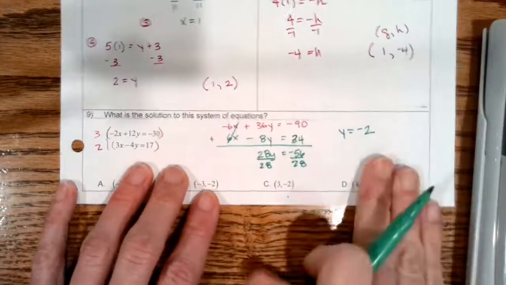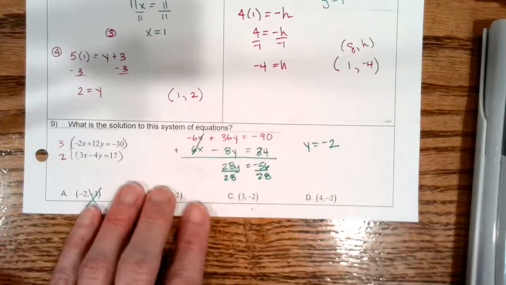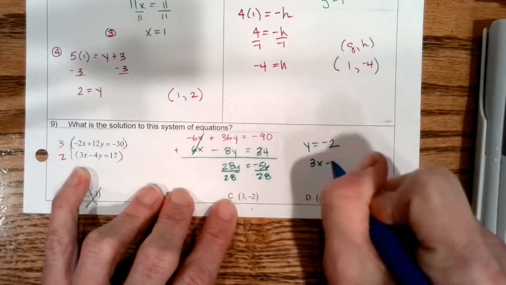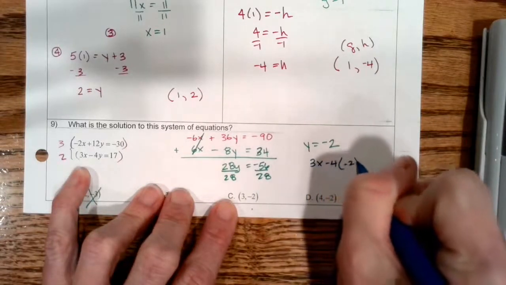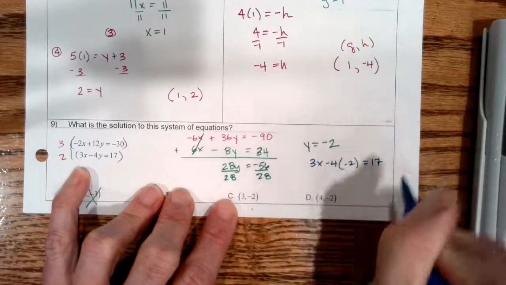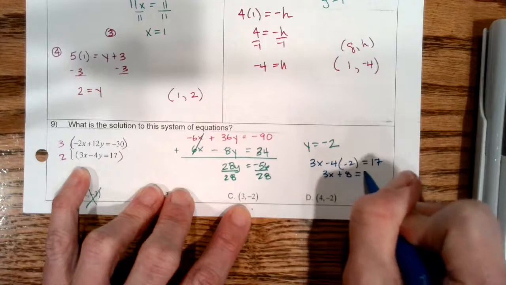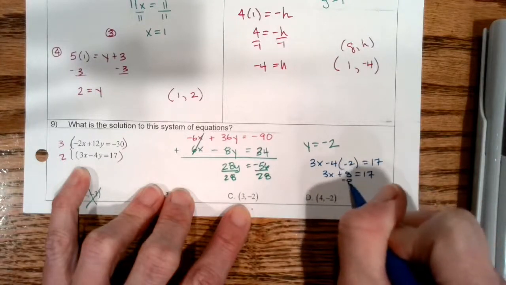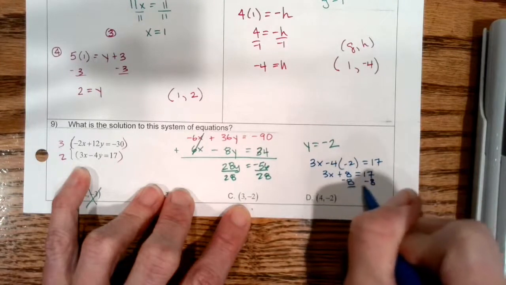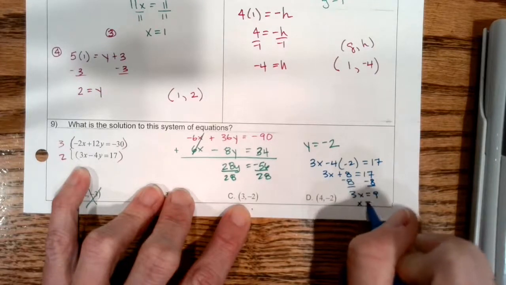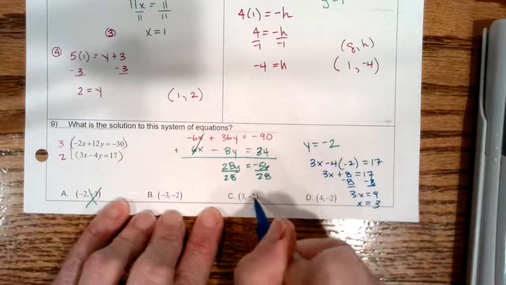So I'll go ahead and plug back into any of these equations to solve for x. So 3x minus 4 times negative 2 is equal to 17. 3x plus 8 is equal to 17. Subtract 8, subtract 8. 3x is equal to 9. X is equal to 3. So here we go.